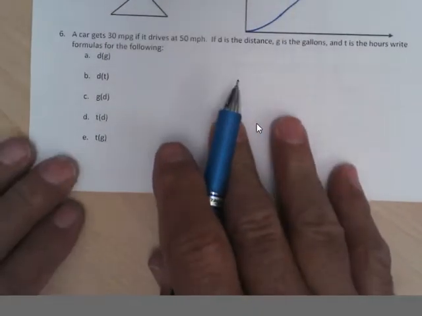Now on these, let's see if we can understand function notation a little bit better.